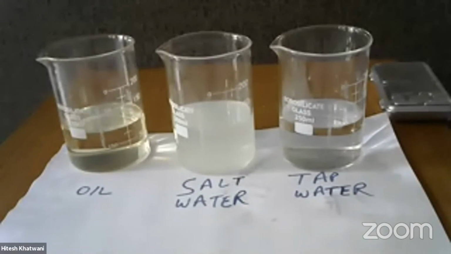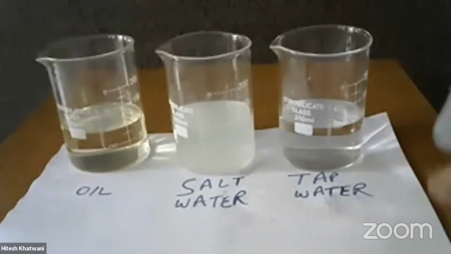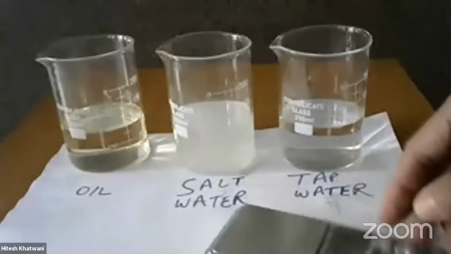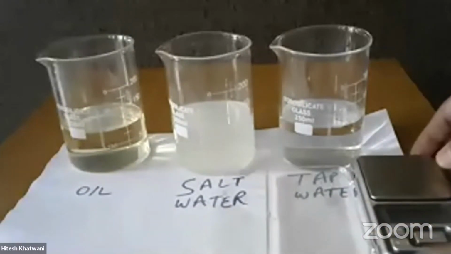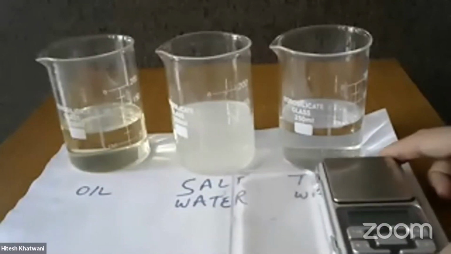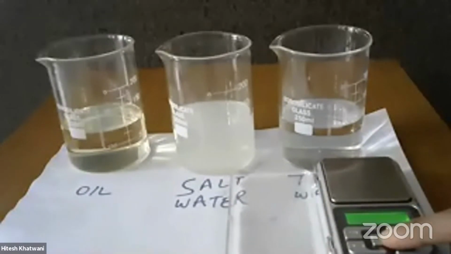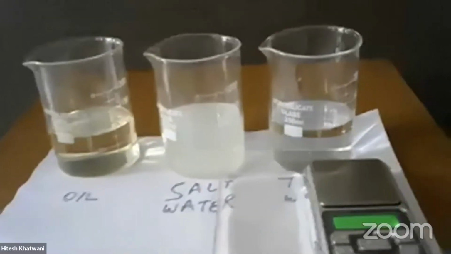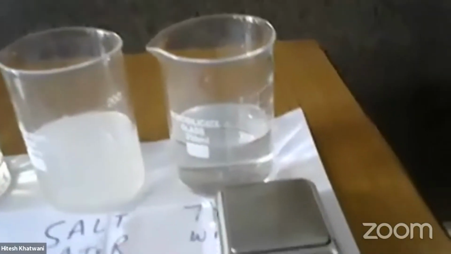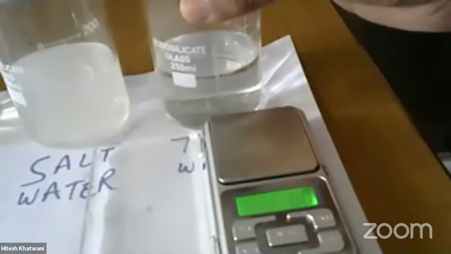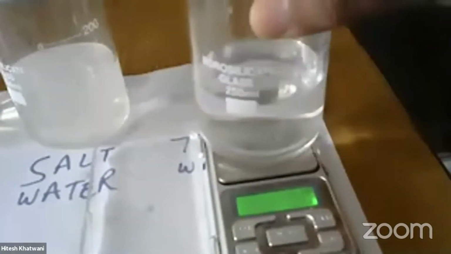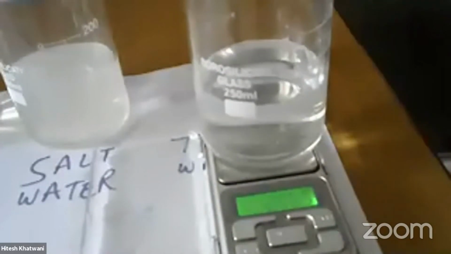So we have a digital balance on which we will measure the weights of all the 3. It reads in grams, which directly gives you mass. We have not measured the mass of these beakers, so this is just for comparison's sake, just seeing how the 3 things compare.